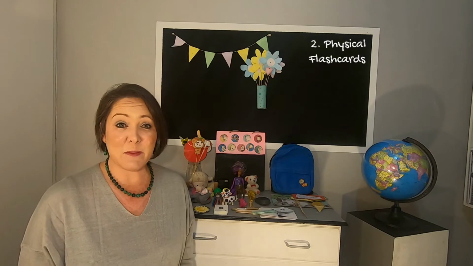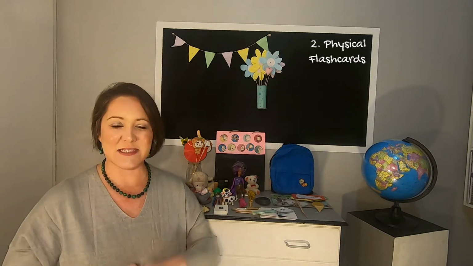Next, we're going to talk about physical flashcards. Now, it is important to know, and something that I learned the hard way, is that you can't do everything digital. If ManyCam decides to corrupt on a day, you need to be prepared with physical props, and it's always nice to have a good balance between the two. So, physical flashcards can have numerous forms.